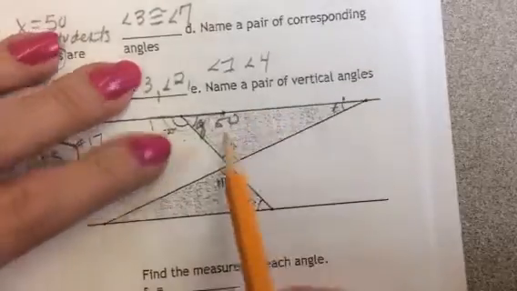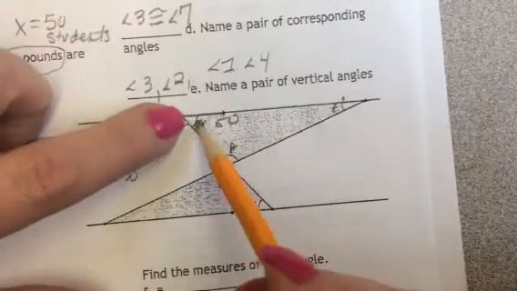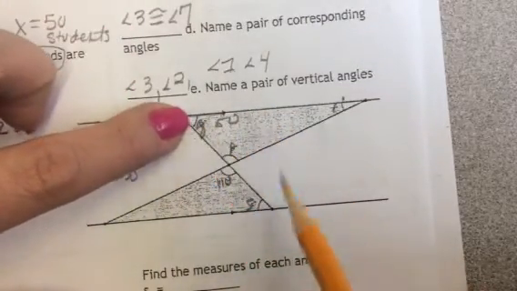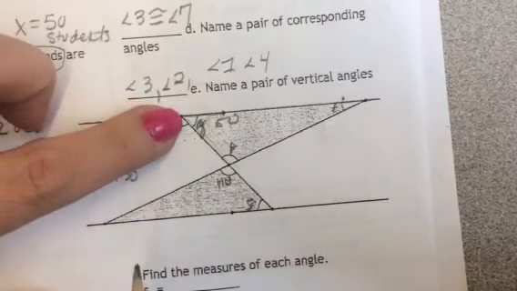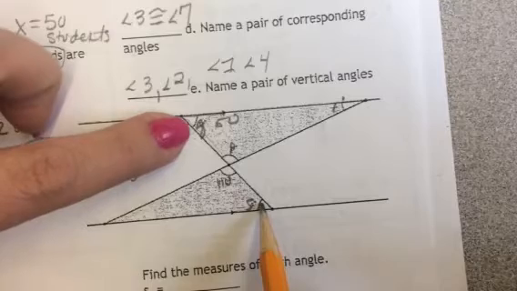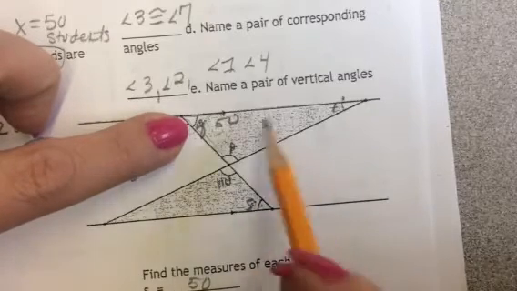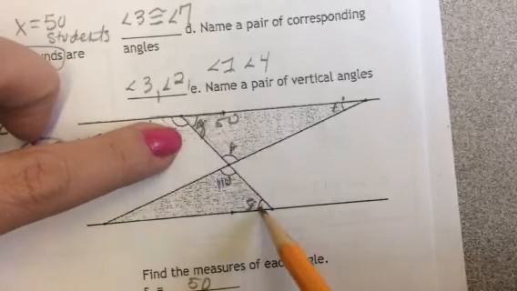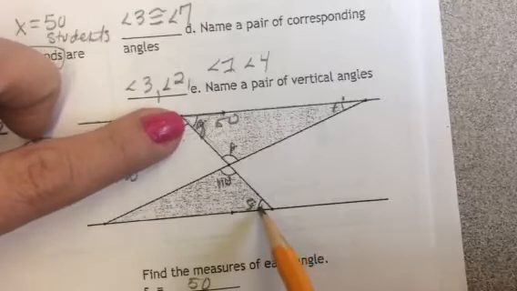So let's think about what we know. If this is equal to 50, then I also know that angle S is going to be equal to 50. The reason for that is because these are alternate interior angles.